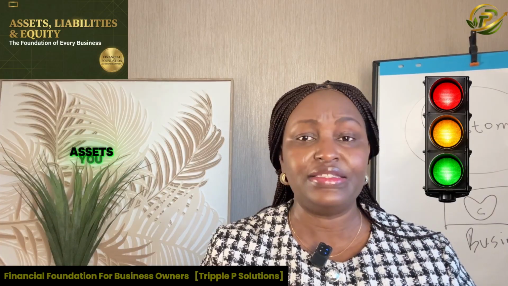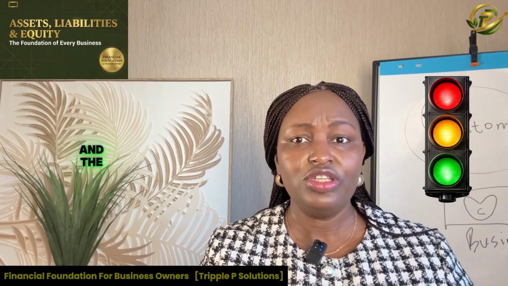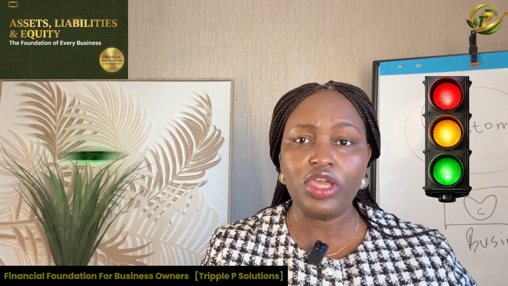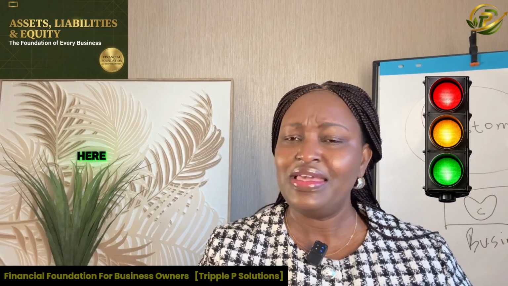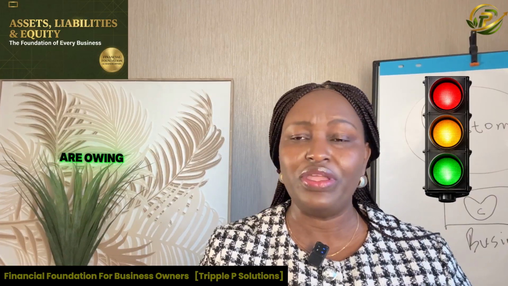And warning sign 2: your liabilities are growing faster than your assets. You are taking on more debt, but what you own isn't keeping pace. Watch this closely. It can become a problem quickly if revenue slows down. And the one you want to see is when your equity is growing year on year. It means the business is building genuine value for you. You are keeping more than you are owing, and that's financial strength at any stage.